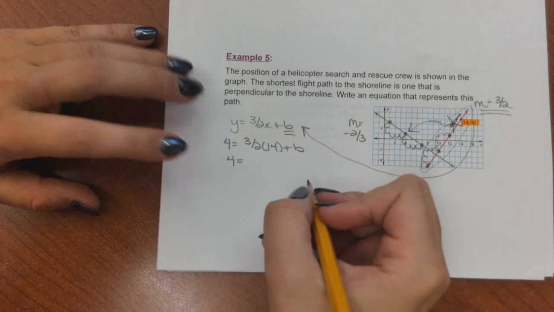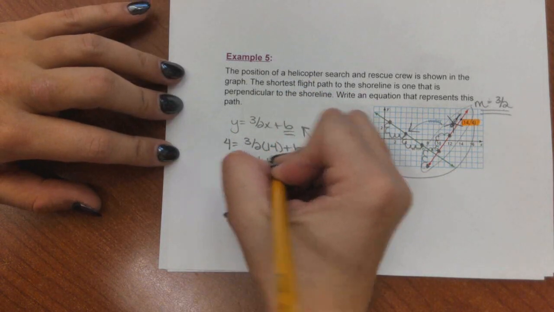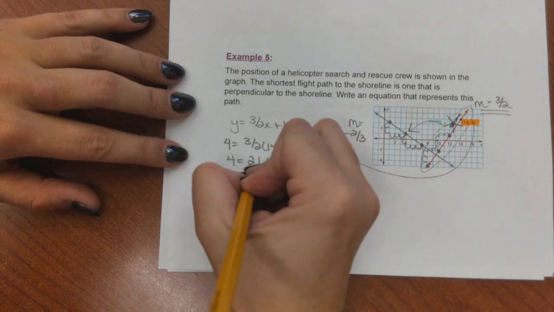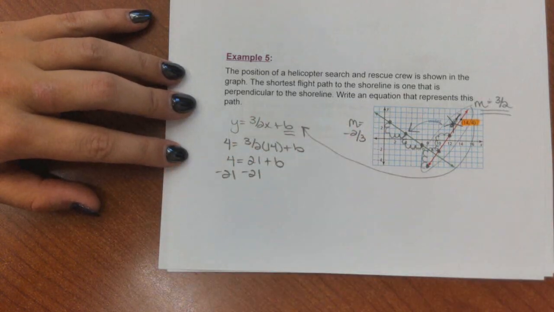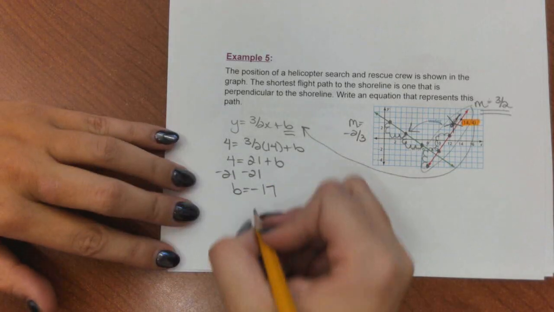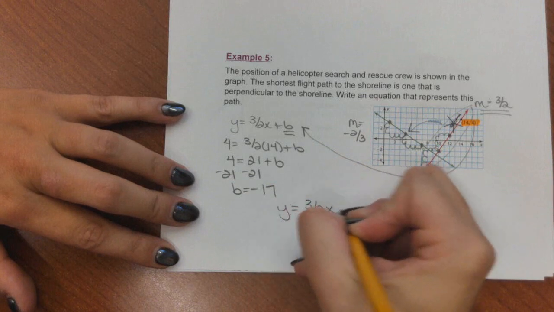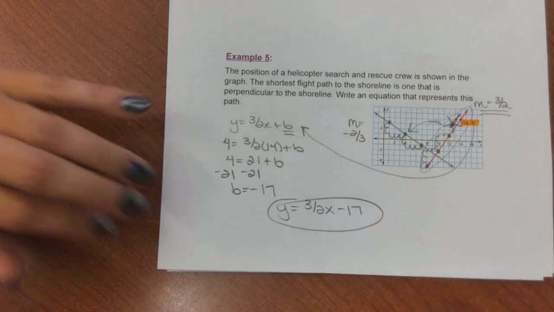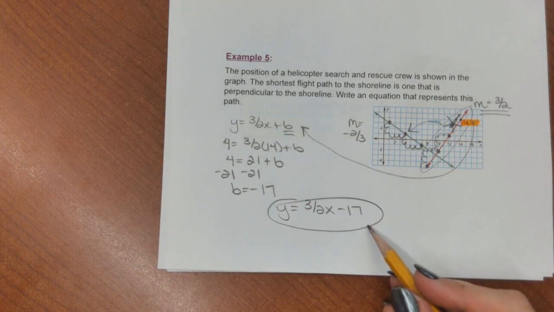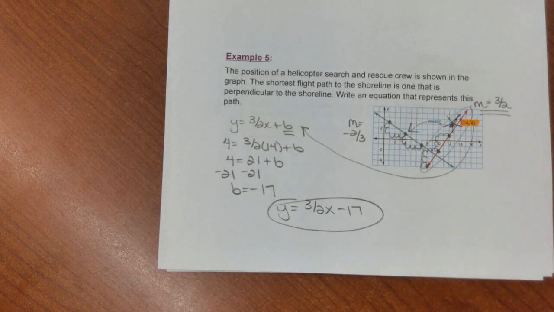That's going to be 21 plus b. And if I subtract 21 from each side, b will be negative 17. So my equation is y is equal to 3/2 x minus 17, and that will be representative of the flight path of the helicopter going to the shore.